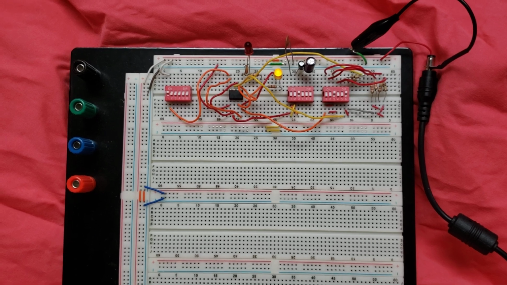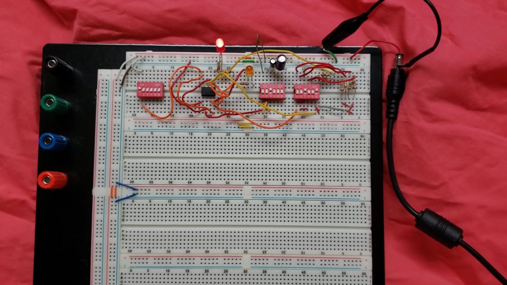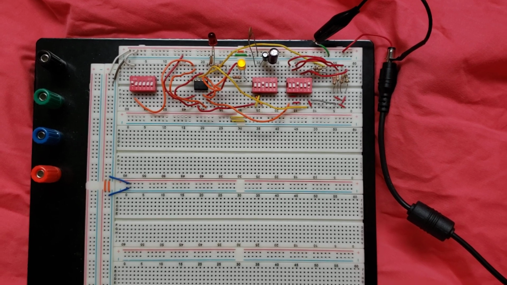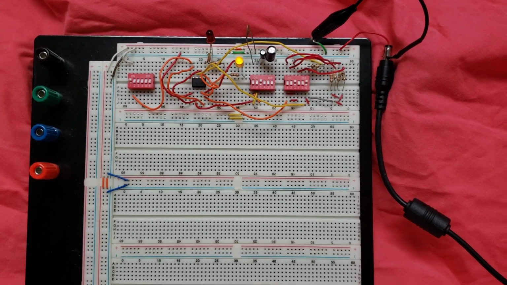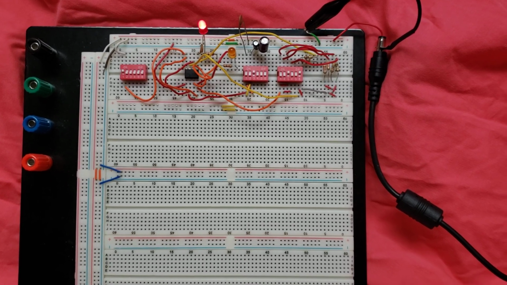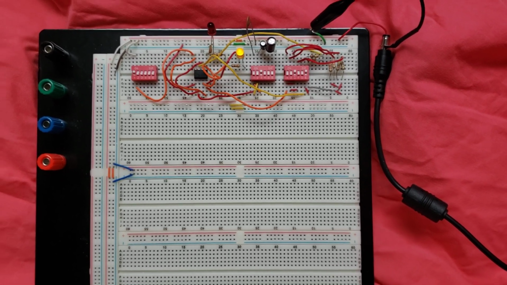The fifth combination is a 47K ohm resistor for R1, 100K ohm resistor for R2, and a 47 microfarad capacitor for C1. This circuit changes at a rate of about 8.13 seconds.